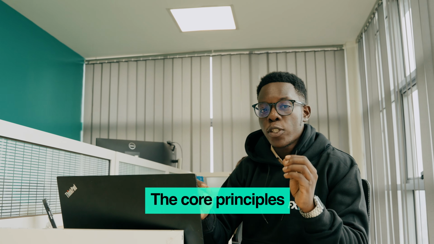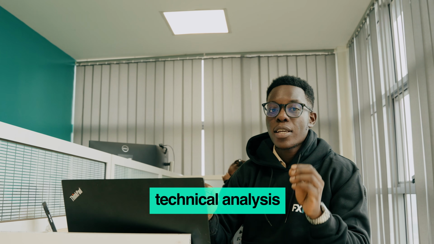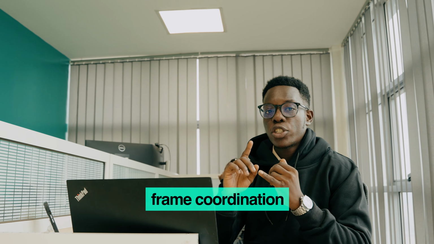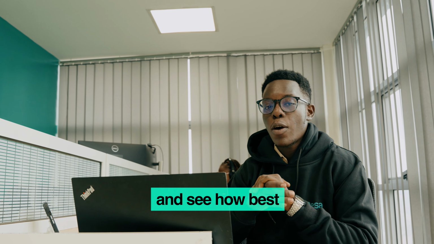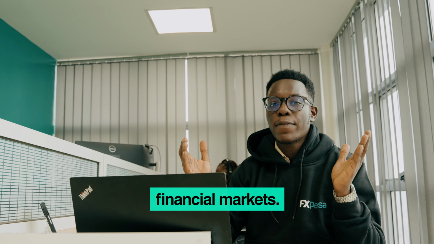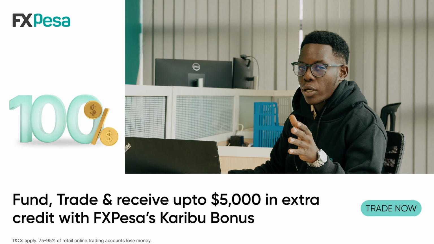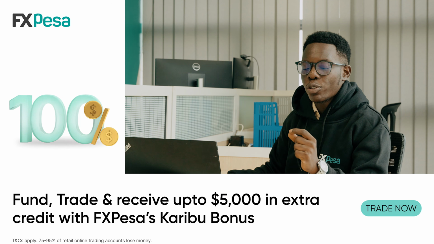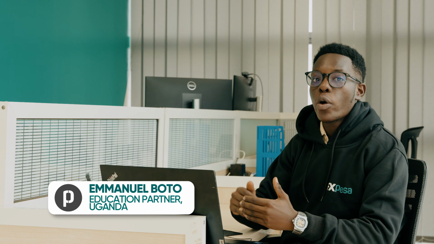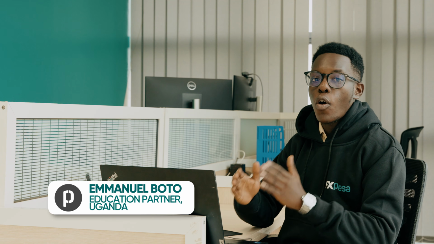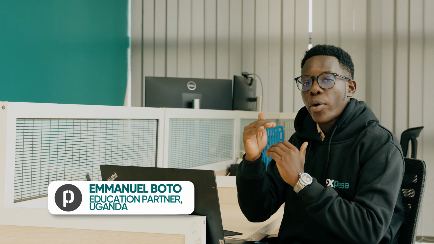Now, the core principles in mastering technical analysis are embedded in time frame coordination and market structure. Other than that, let us dive straight into the charts and see how best we can use that tool to navigate the financial markets. Now, coming onto our charts, the first thing you want to pay attention to, or to learn, is market structure. Now, as you all know, when you're buying and selling commodities, the prices are either going high, going low, or they are moving within a specific price range.